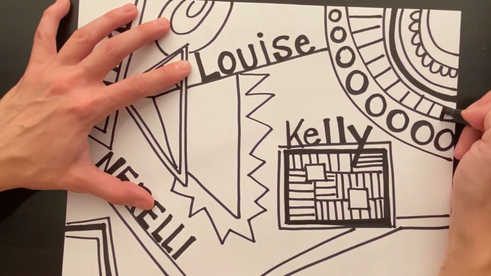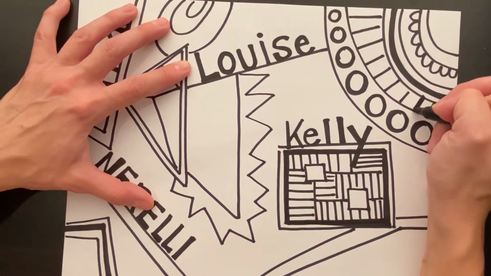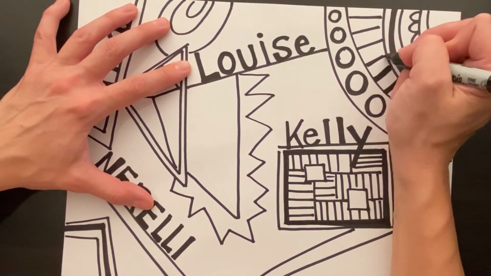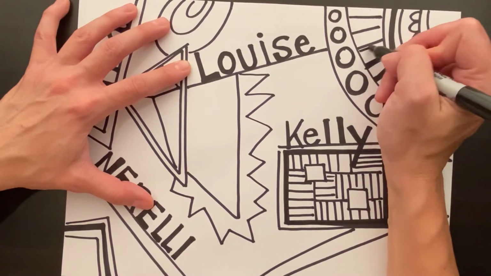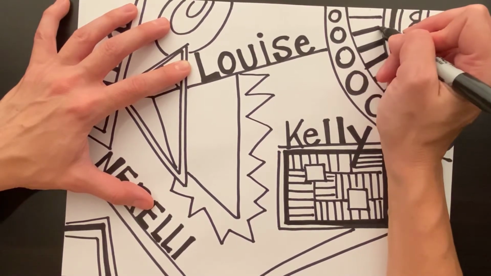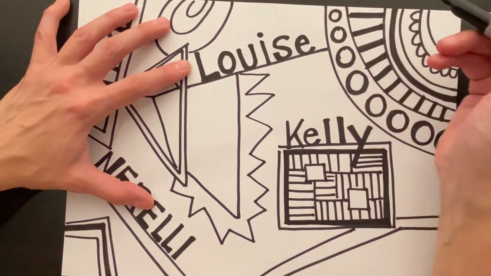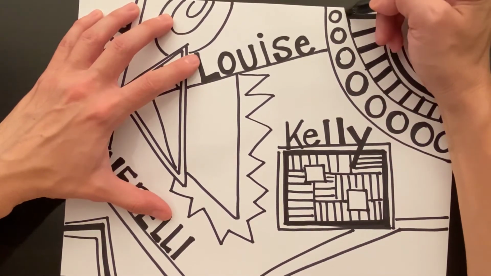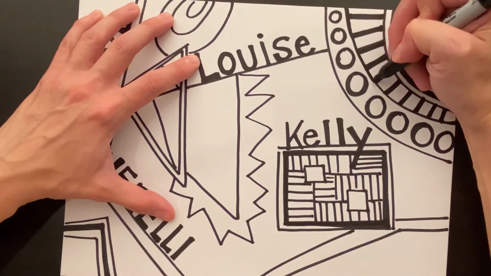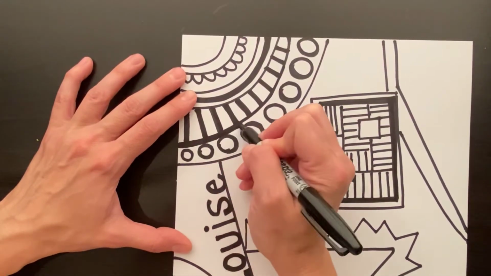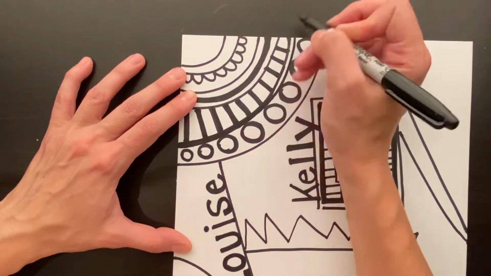Be sure to fill in all of the negative spaces with lines. You want to go in and do different shapes, different lines, thick lines, thin lines, zigzag lines, scallop lines, castle lines, swirls, anything you can think of. You want to go into all the different spaces and really give attention and detail to each and every area.